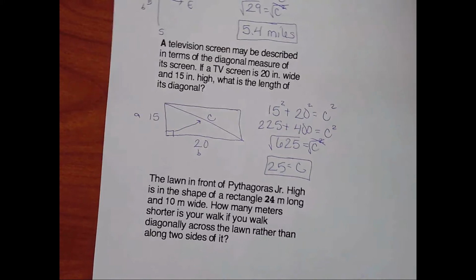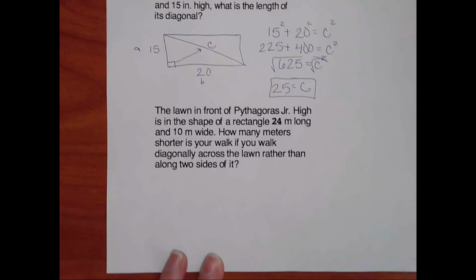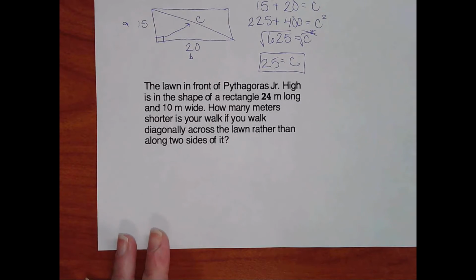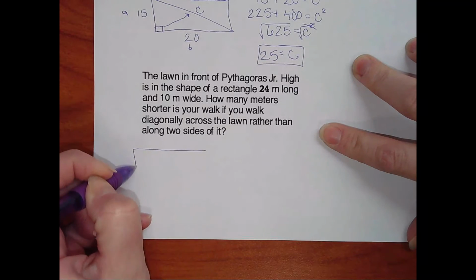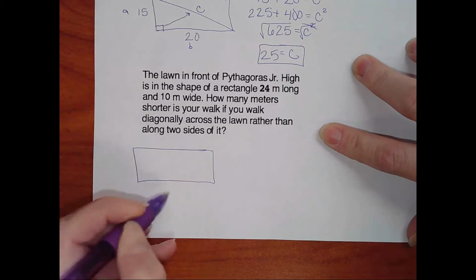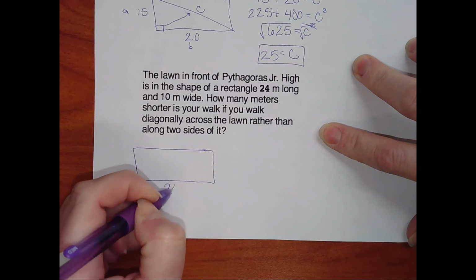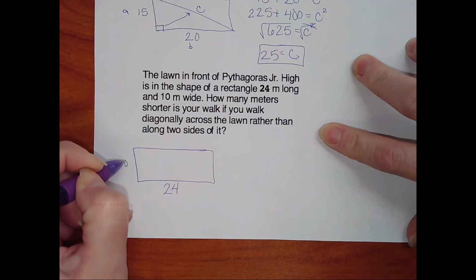The last one here, oh, this is cheesy, I'm sorry. It says the lawn in front of Pythagorean Junior High is in the shape of a rectangle. So we've got a rectangle. And it is 24 meters long and 10 meters wide.